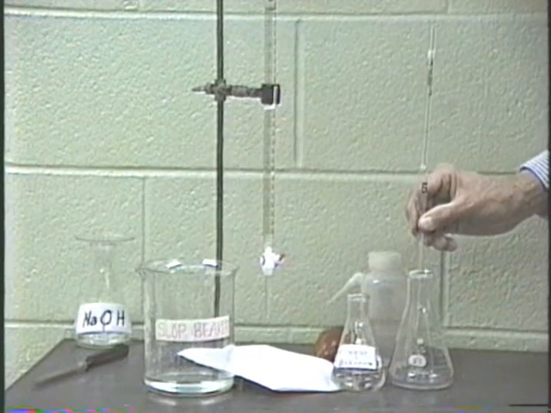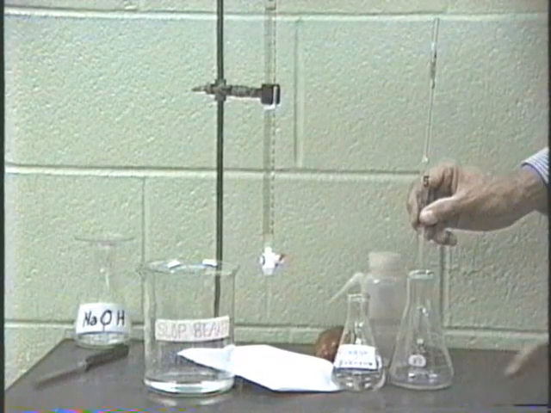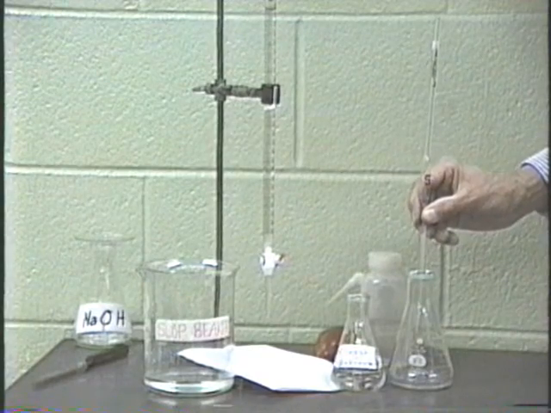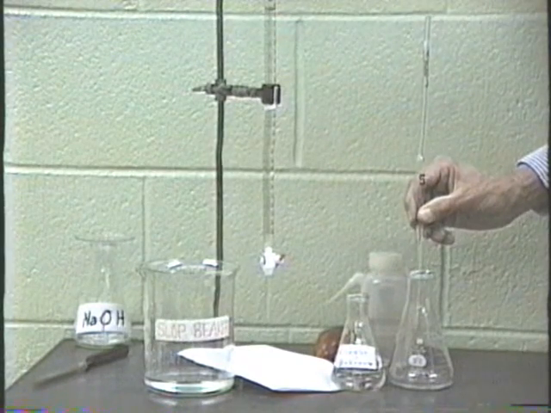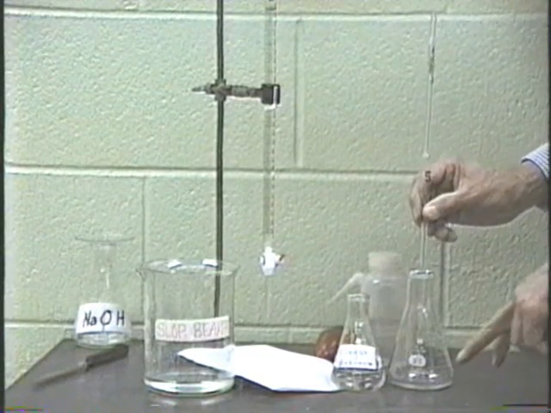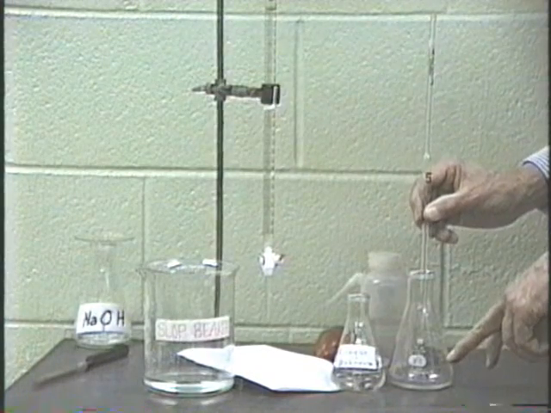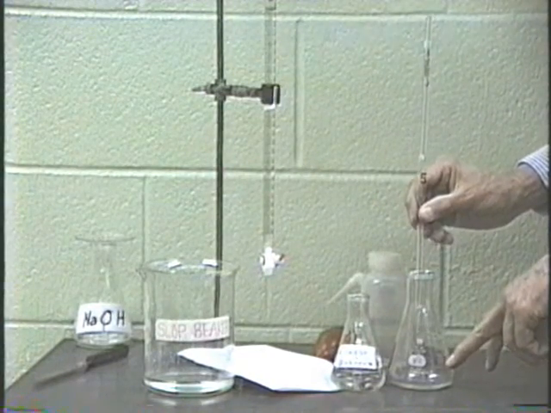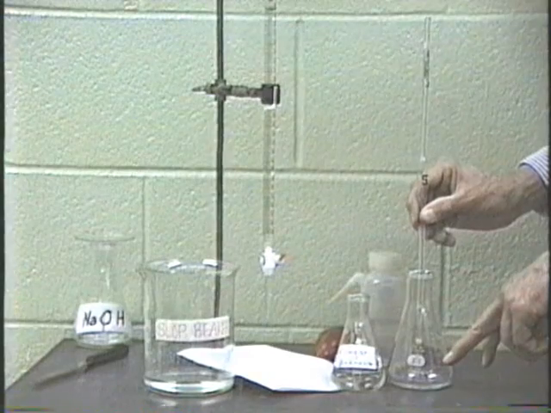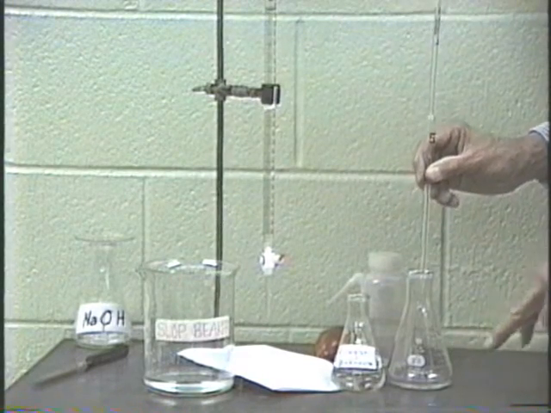Now, when you were using the flask to put in your solid and you were using the balance, that flask had to be dry. However, this flask, since you're not using it for weighing, can be wet. It can be rinsed out with distilled water. It does not have to be dried.